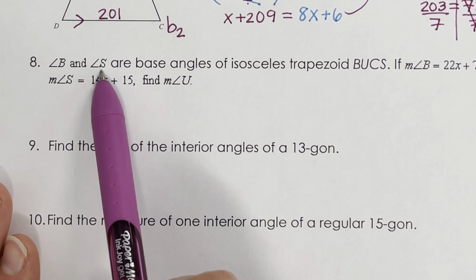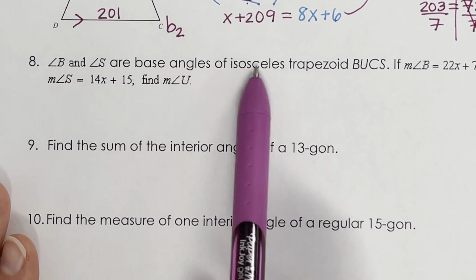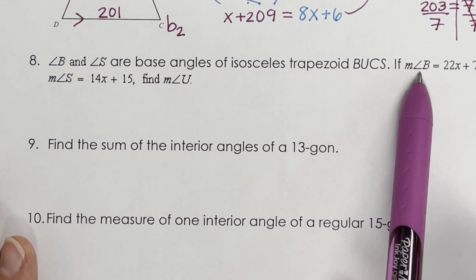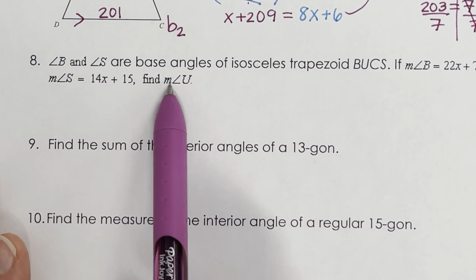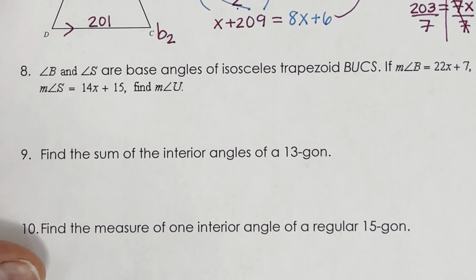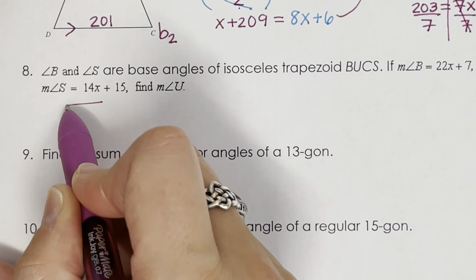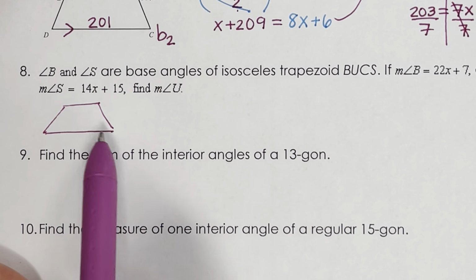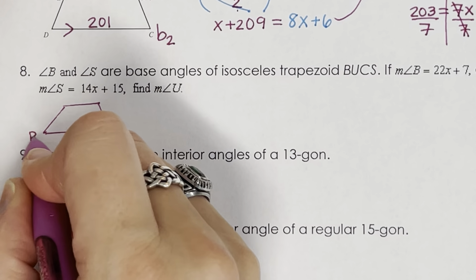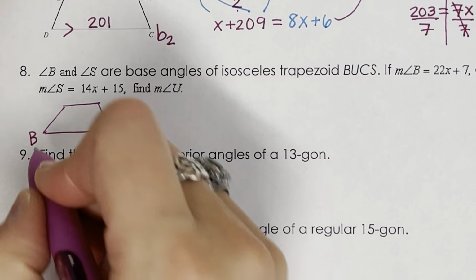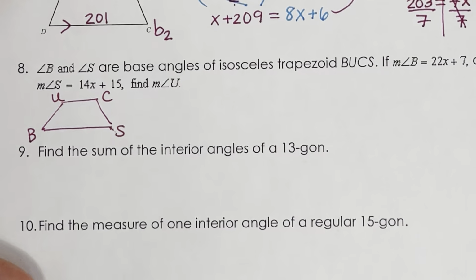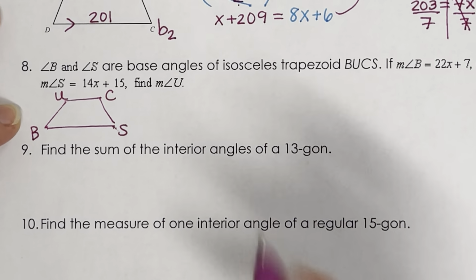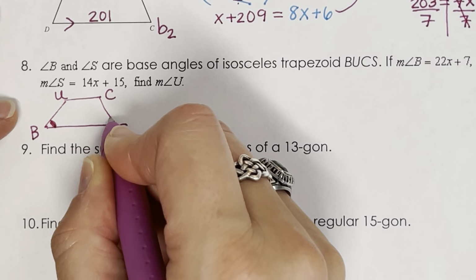Angle B and angle S are base angles of the isosceles trapezoid BUCS. If measure of angle B and S are given, find the measure of angle U. Now, I'm going to draw myself a quick sketch. Here's my trapezoid. It says B and S are at the bottom. So here's B, here's S. That means U and C are up above. I give you angle B and I give you angle S.